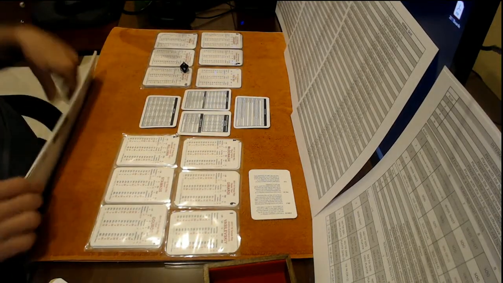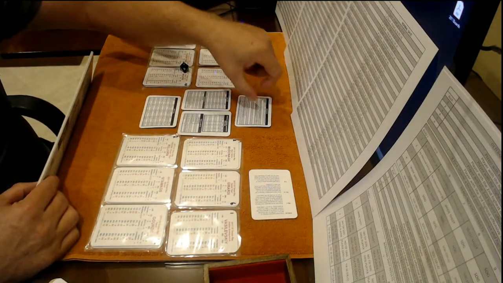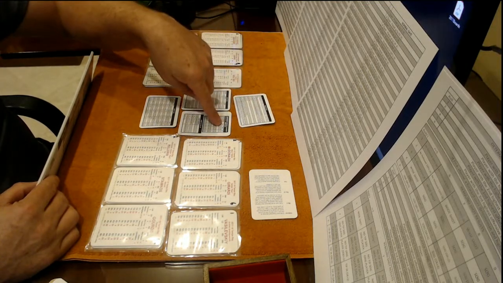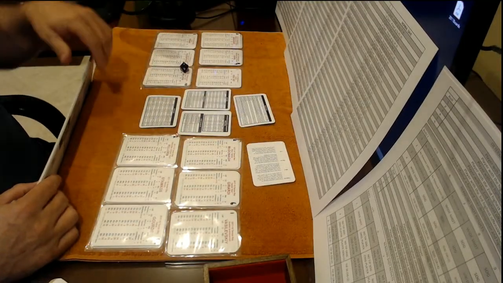I scanned all these little cards in, Dave. I scanned these into my computer at work. If you want, I can send you a copy. It has the wide shot, the assist chart, the ODAI, the face-offs, and of course your little cheat sheet helper there. If you want, I can send that to you.